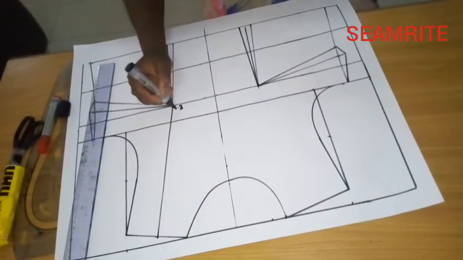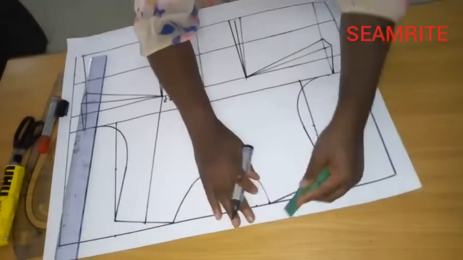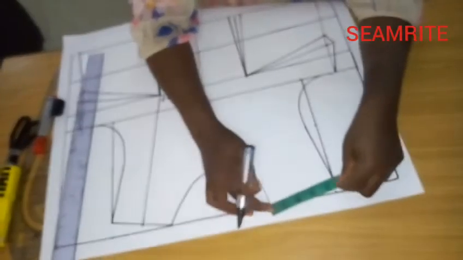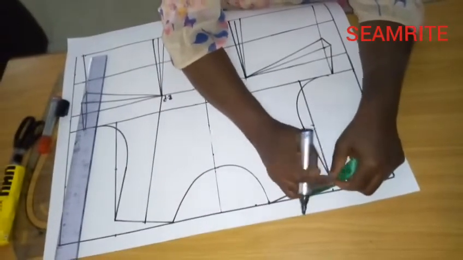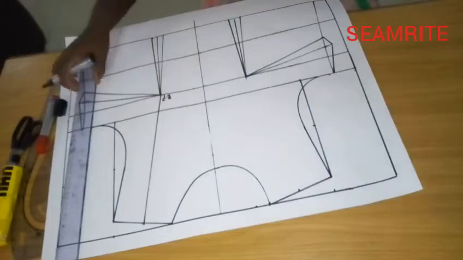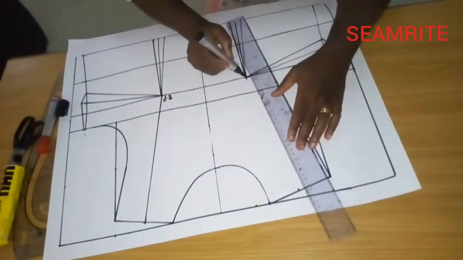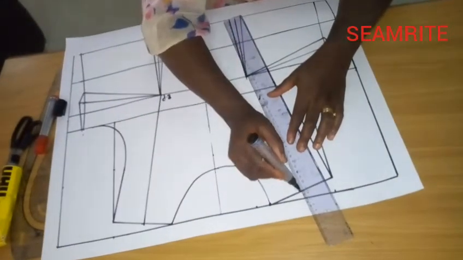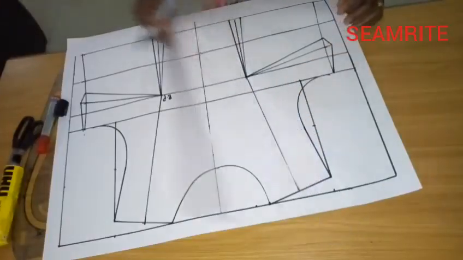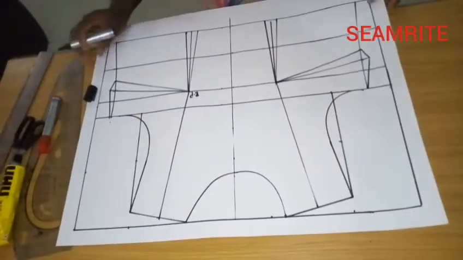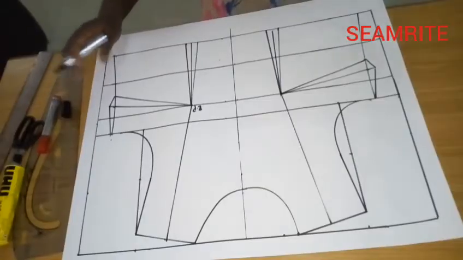This is the bust point. Then I repeat the same thing on this part as well. If you don't know how to draft a basic bodies, you need to go back to this channel and watch how to draft the basic body, so you can follow up with what we are doing right here.